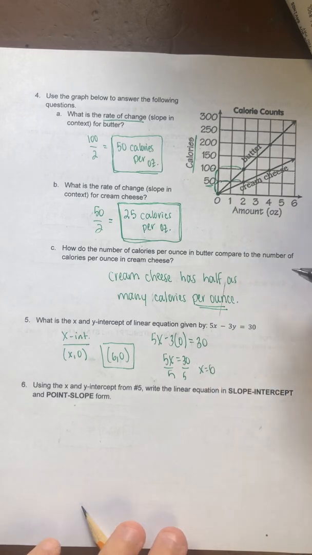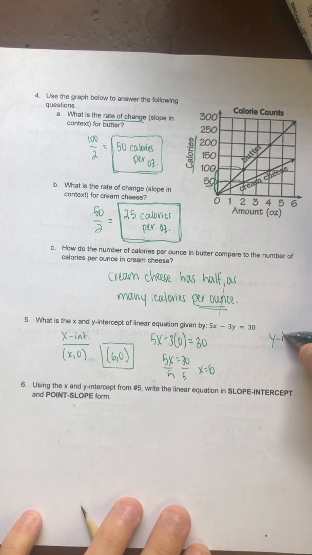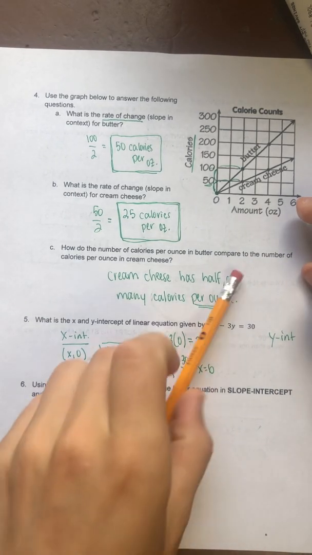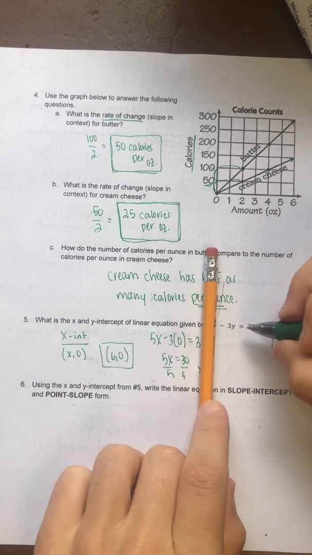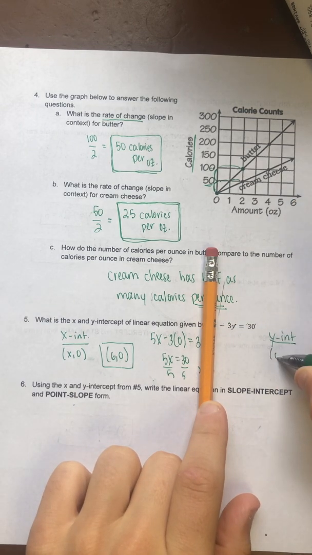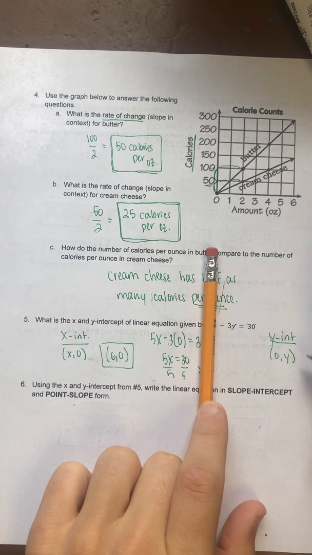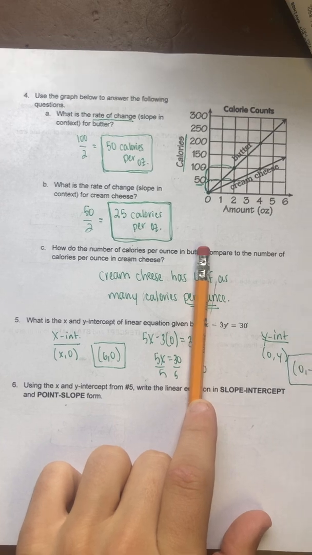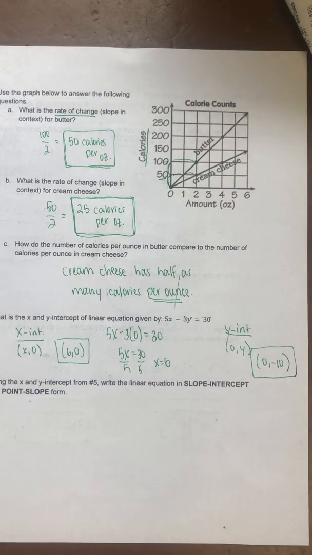So that's what I would do if I were in class with you. Then I'd say for the y-intercept, same thing. Cover up the x. -3 times what equals 30? Well, negative 3 times a negative 10 equals 30. So I got my x and y-intercept.